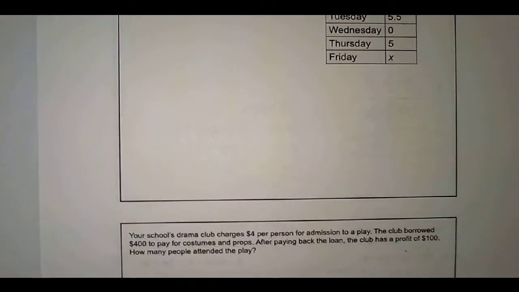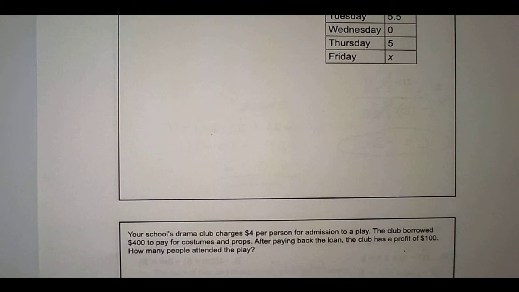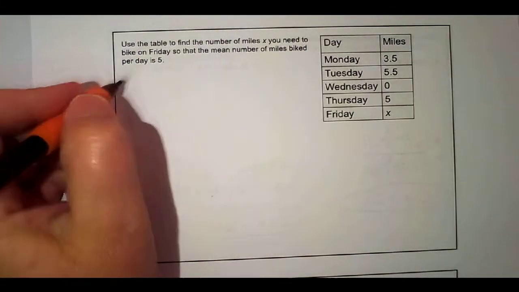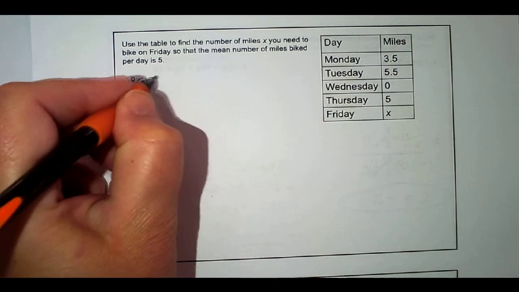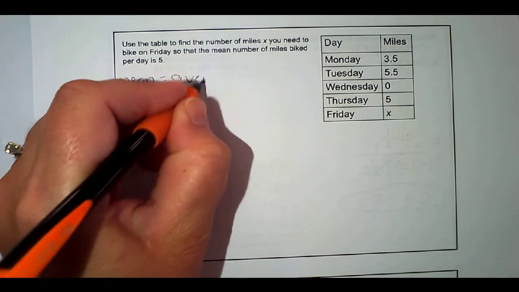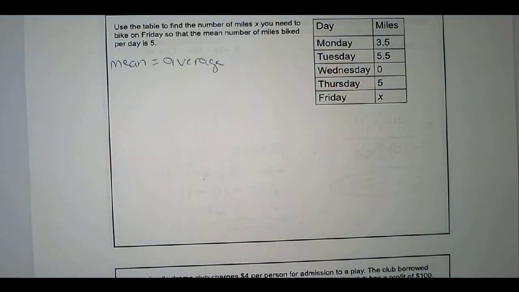Okay. Use the table to find the number of miles x you need to bike on Friday so that the mean number of miles biked per day is 5. So in case you have forgotten, mean is the average. So that means you add all of the numbers together and divide by the total number.